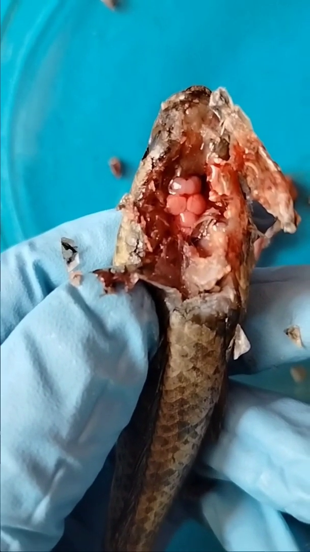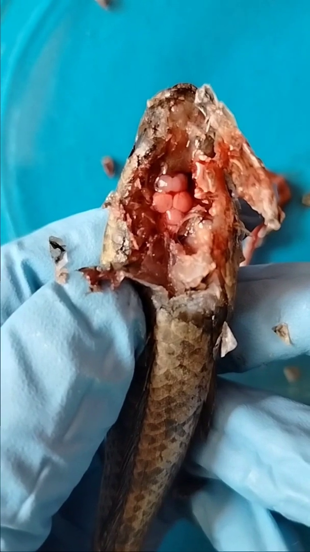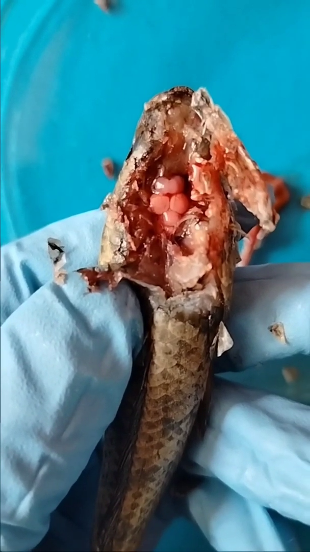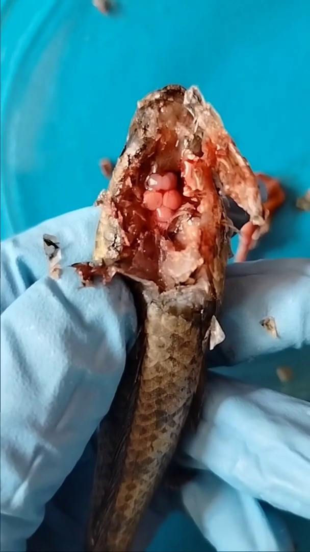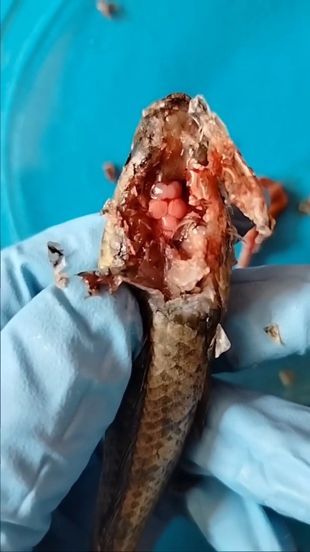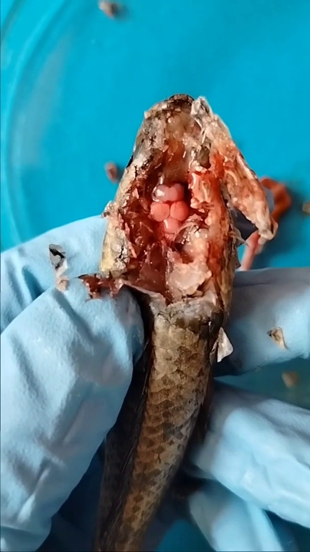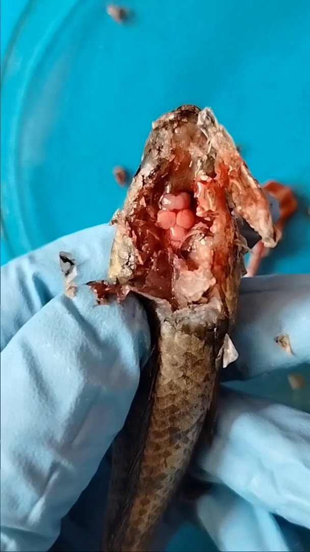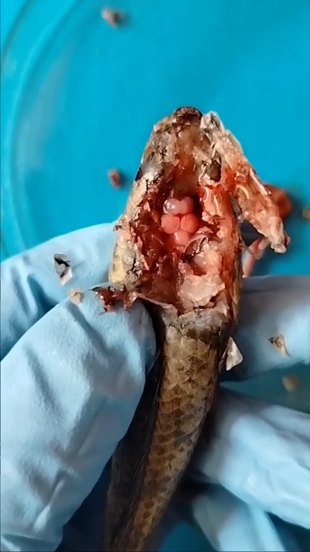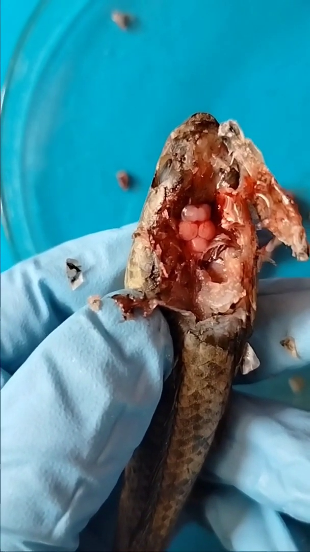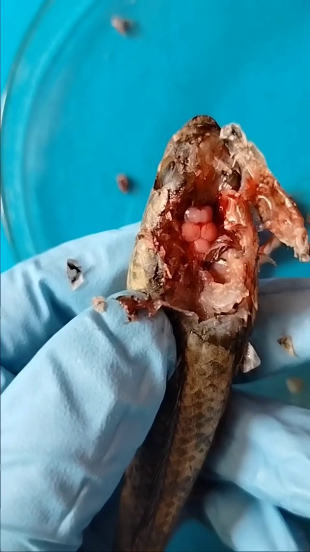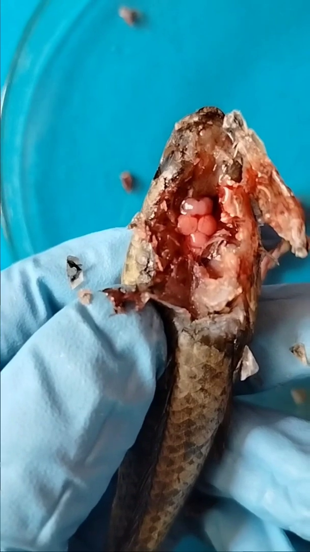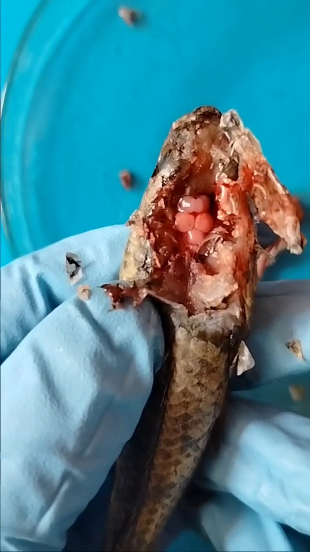On removing the brain case or cranium, the brain is well developed and remains covered with a good amount of adipose tissue. I have removed this adipose tissue with the help of my scissors and sharp and pointed forceps. The olfactory lobes and cerebral hemispheres are distinct and well marked. Olfactory lobes occupy the anterior part of the telencephalon.